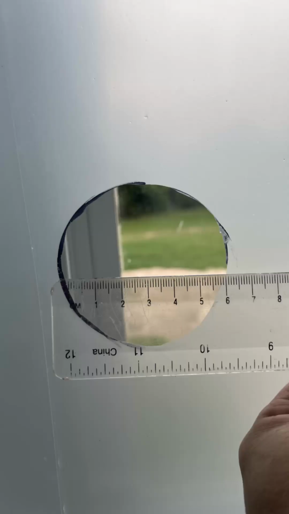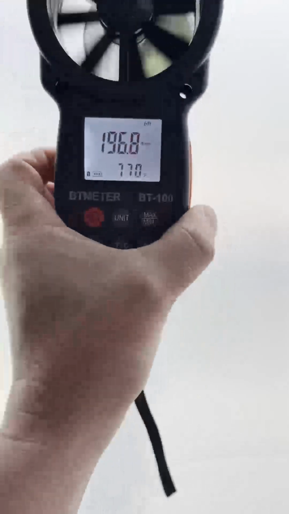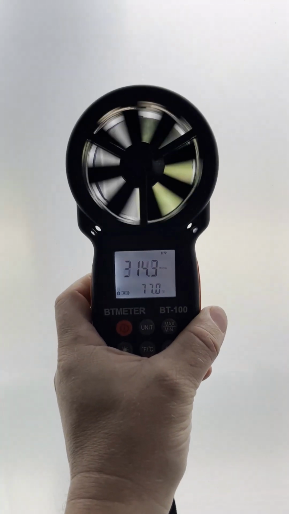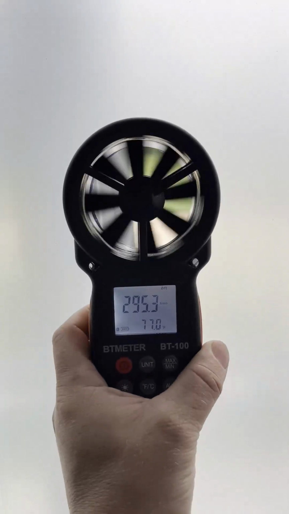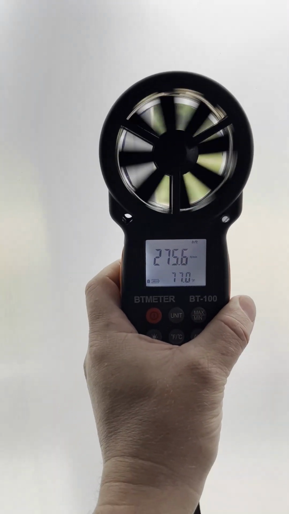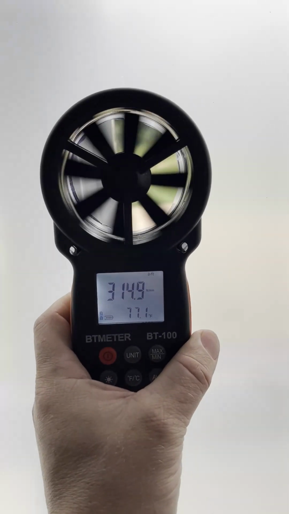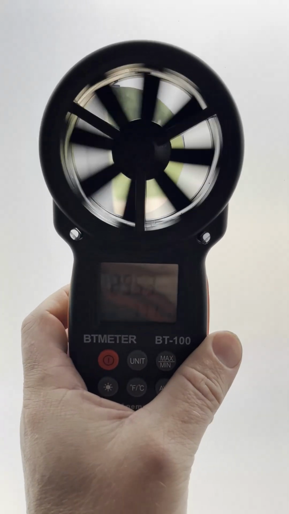I cut a 60mm hole in the sheet to match the bore diameter of my anemometer. Placing the anemometer up to the hole, the air velocity can be measured passing through the hole. The units are in feet per minute, which can then be used to calculate volume per minute, as we know the hole is 60mm in diameter.